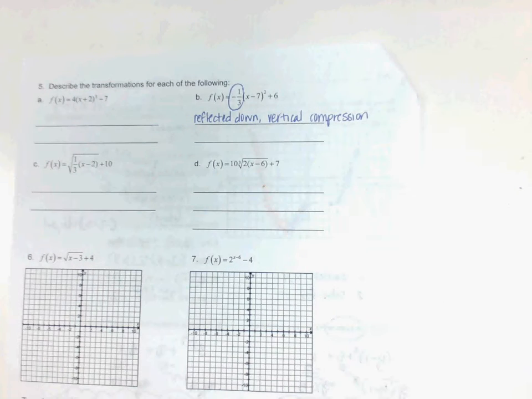Okay, now let's talk about the shifting second. Good job. Now, do y'all remember the cutoff from a compression to a stretch? Where does it switch from one to the other? 1. Smaller than 1, compression. Bigger than 1, stretch.